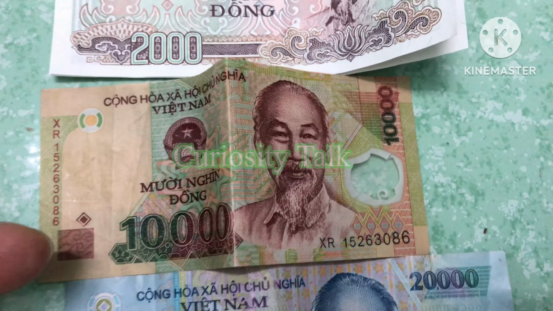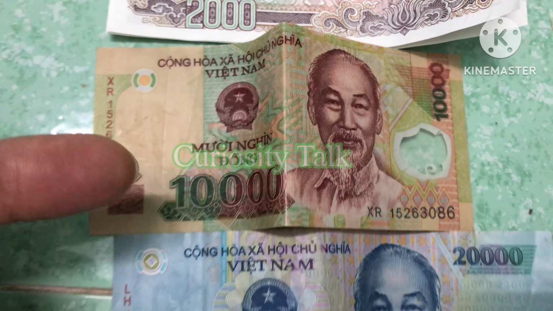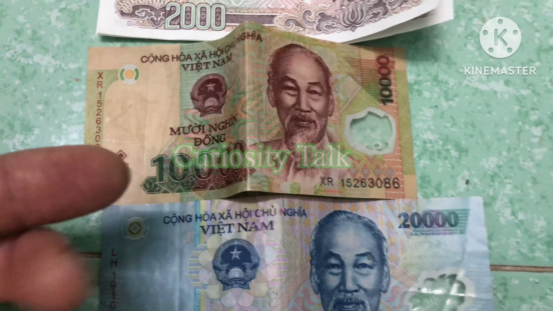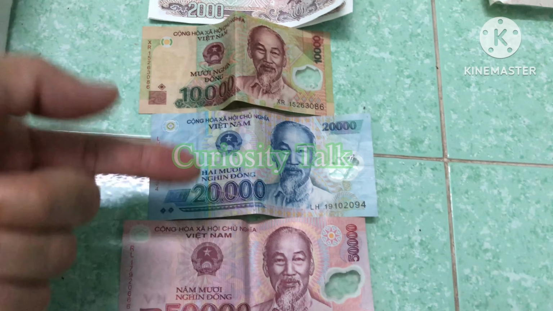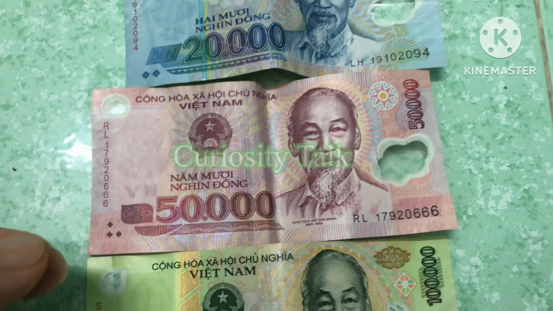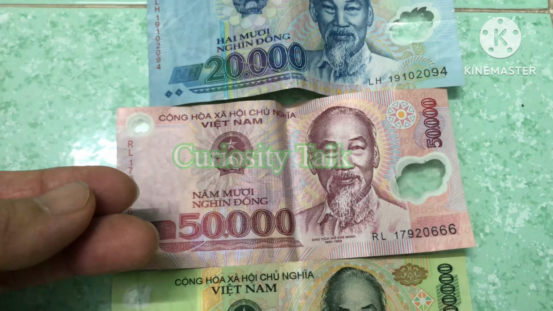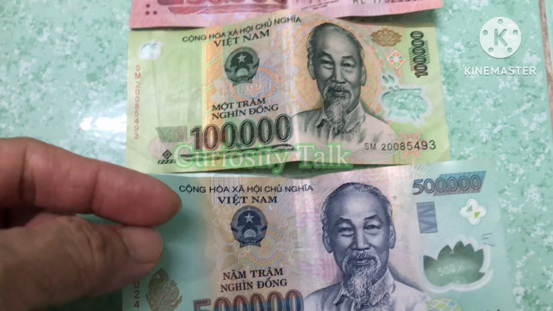For foreigners, if you come over here, when you pay someone, make sure you check the bill before you hand it over. Check to make sure it's the correct amount, because a lot of tourists sometimes give the wrong bill or denomination because they get confused.